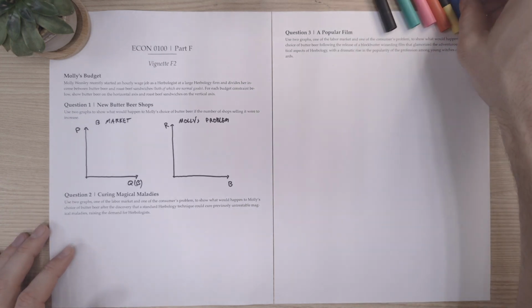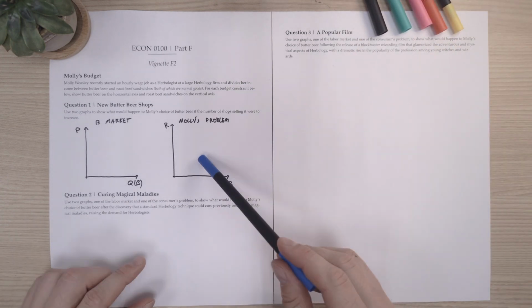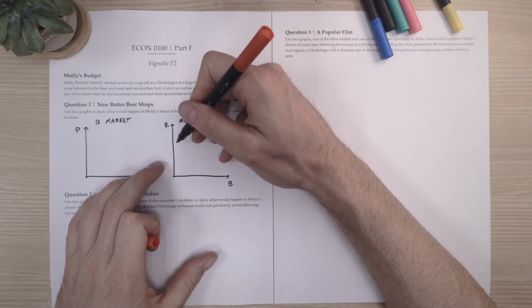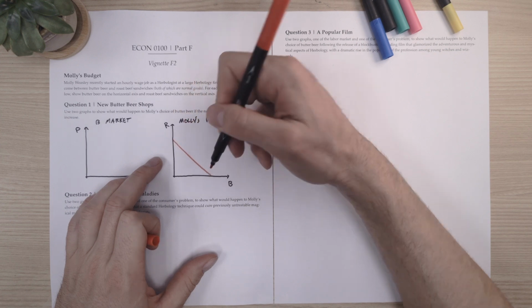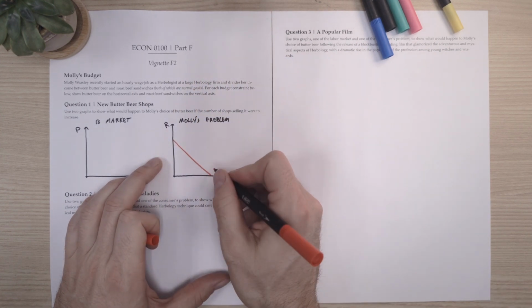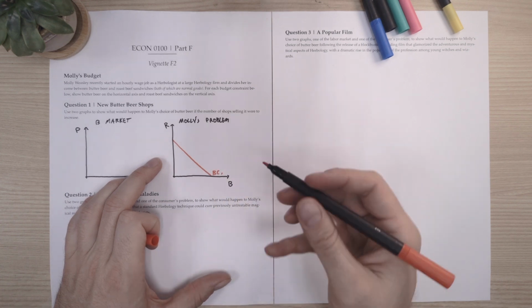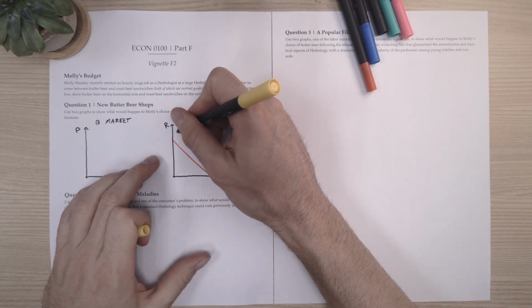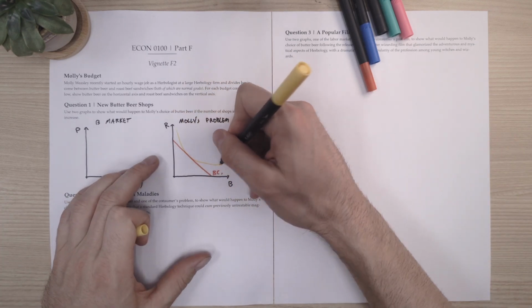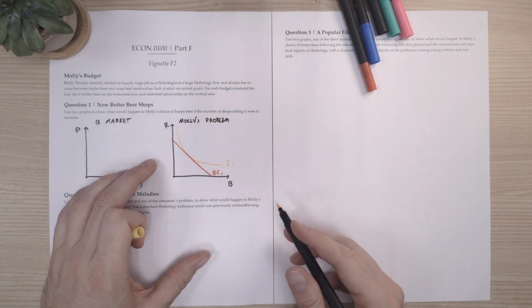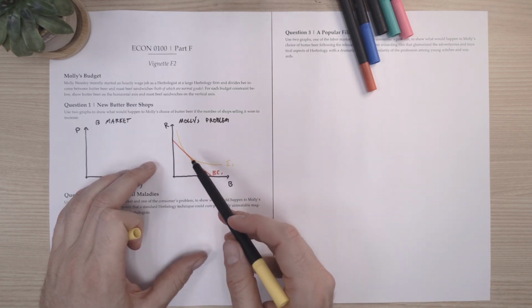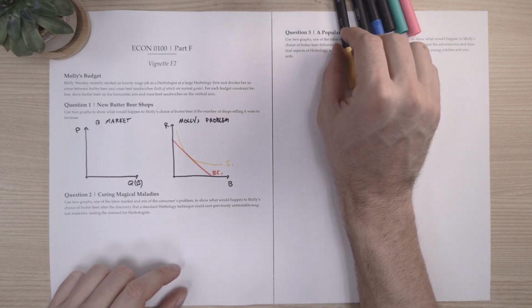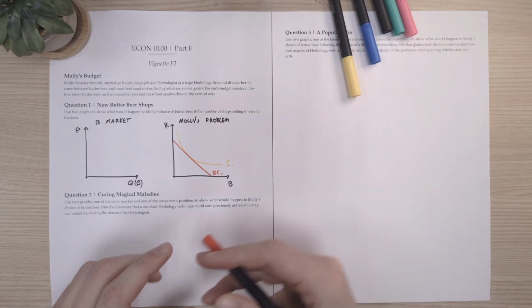All right, so first let's set up the solution to Molly's problem. And let's do this in red. So originally, we have her budget constraint. We'll call this budget constraint 1. And then we also have her consumer's problem, her indifference curve. So we'll plot this. Let's call this indifference curve 1. We've found the indifference curve that's tangent to her budget constraint, and this gives us the solution to Molly's consumer's problem.